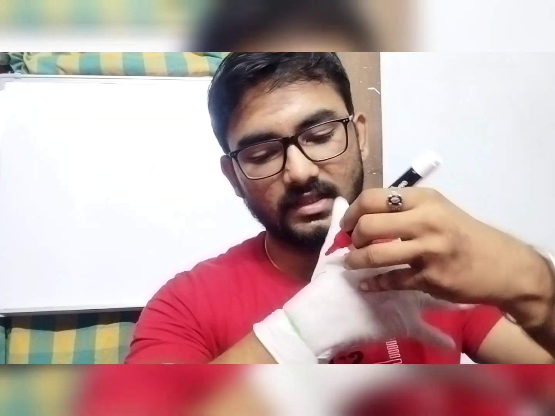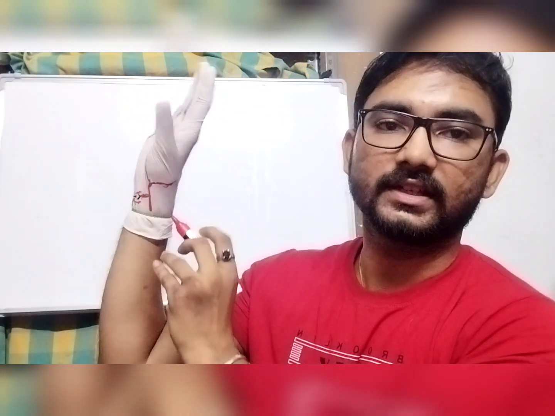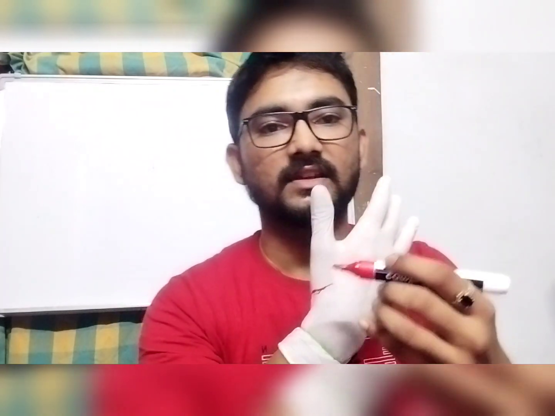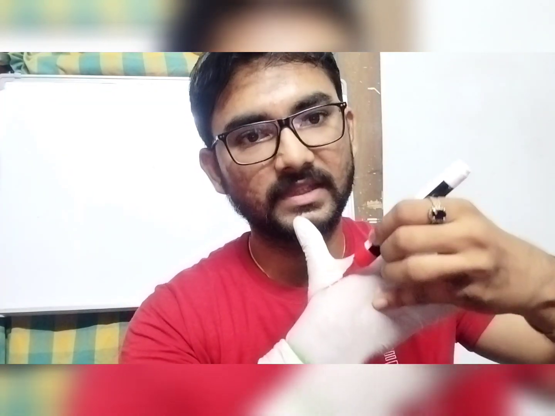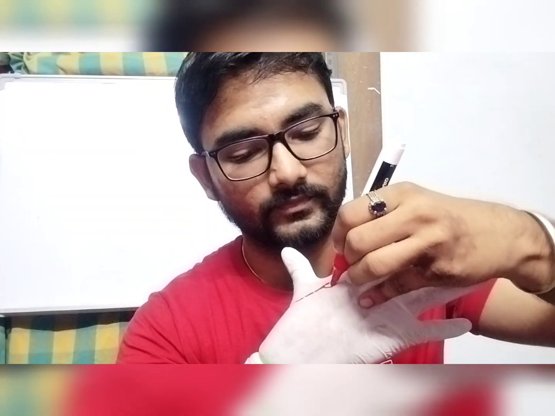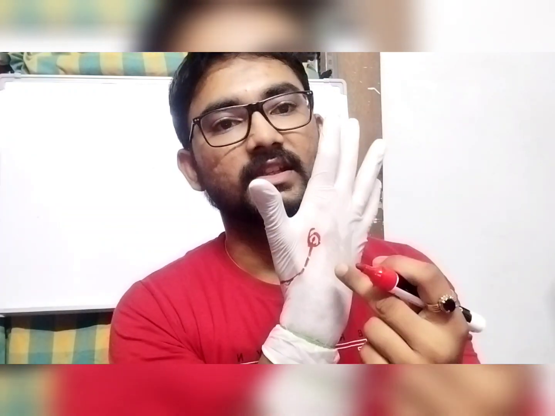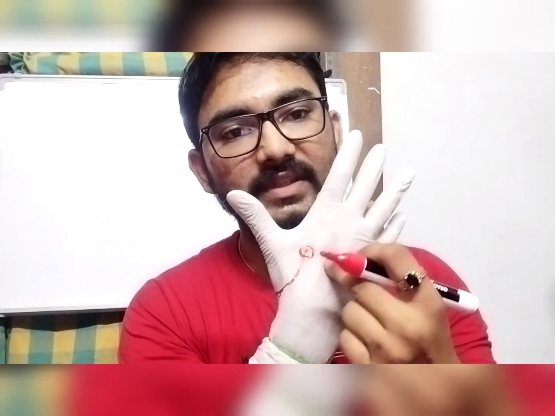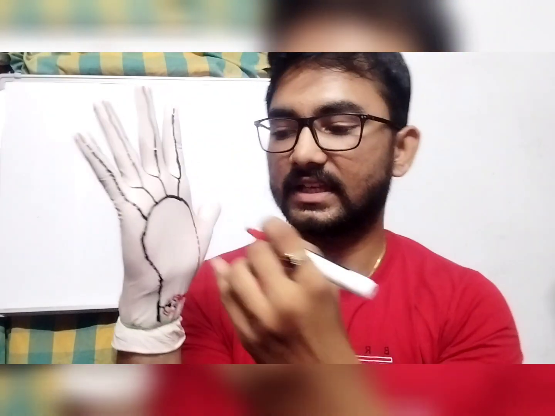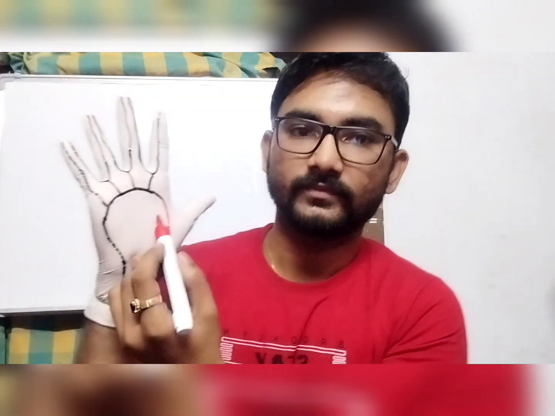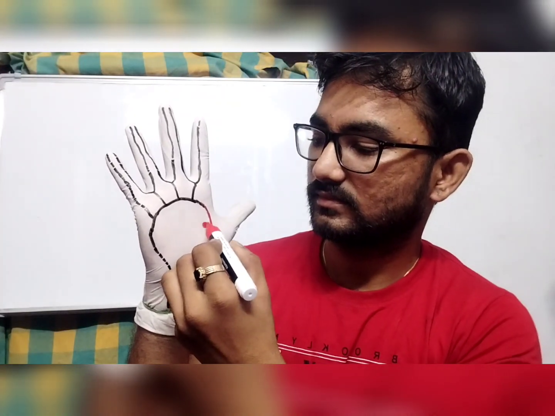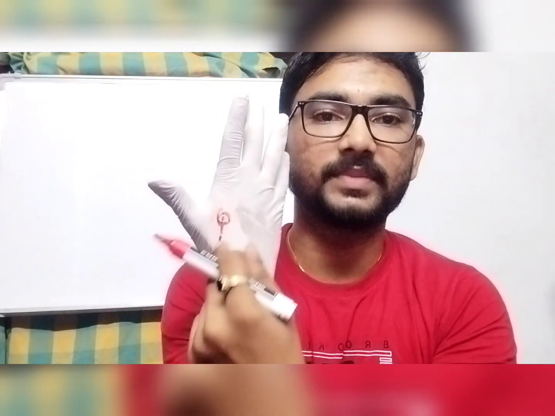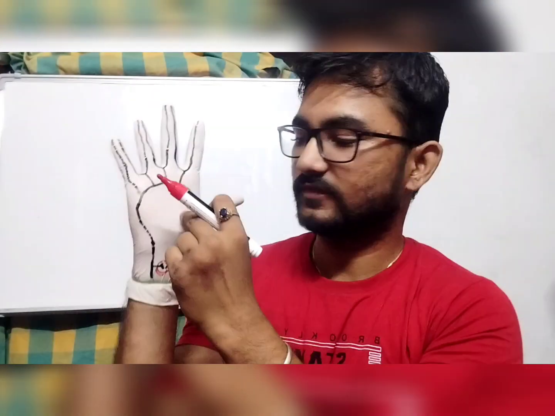The radial artery enters the dorsal surface. After reaching here, it makes a hole and pierces from the dorsal side and again enters the ventral side.